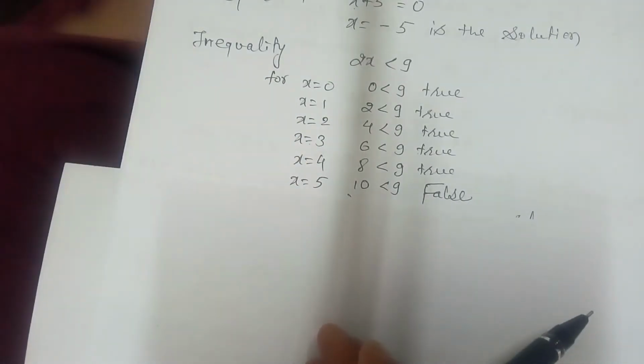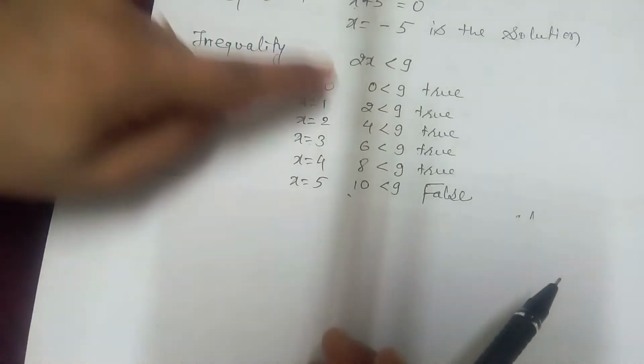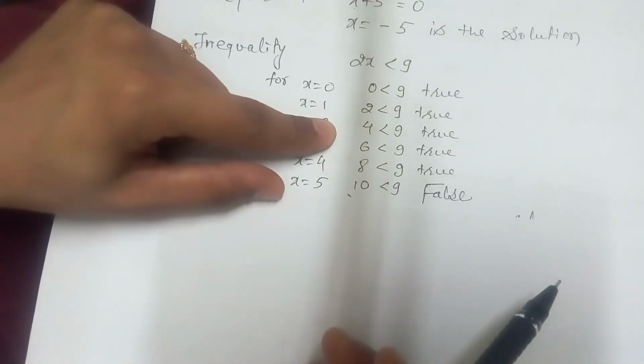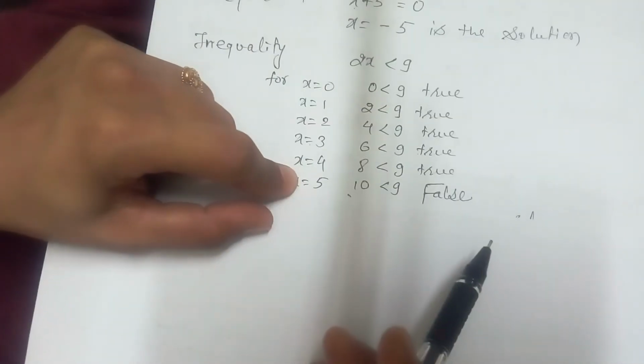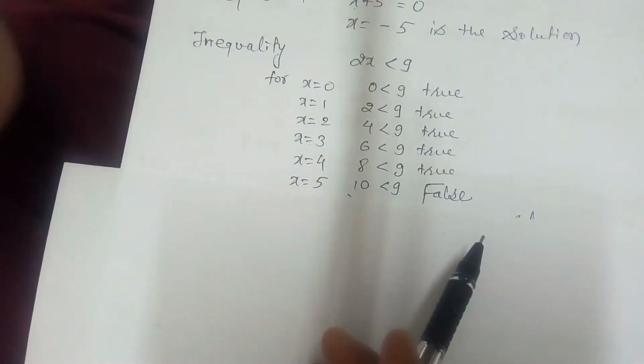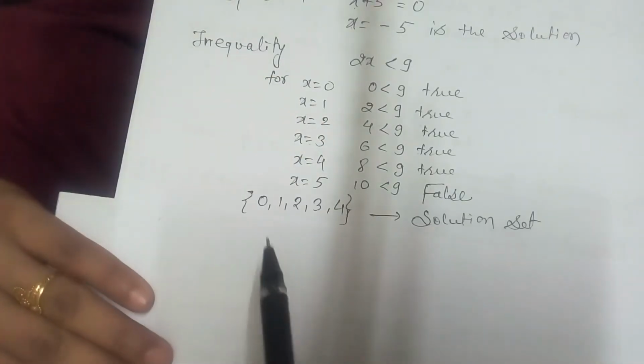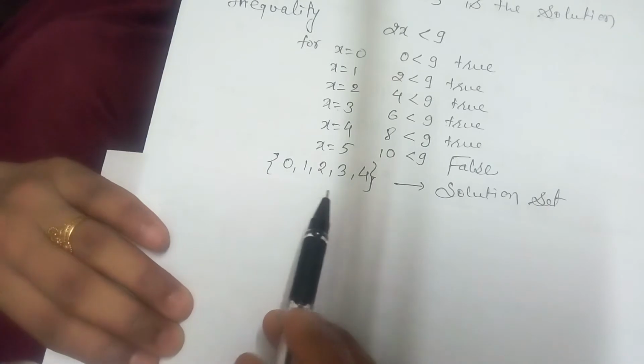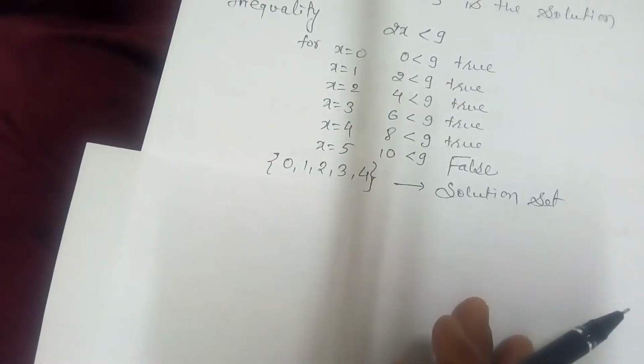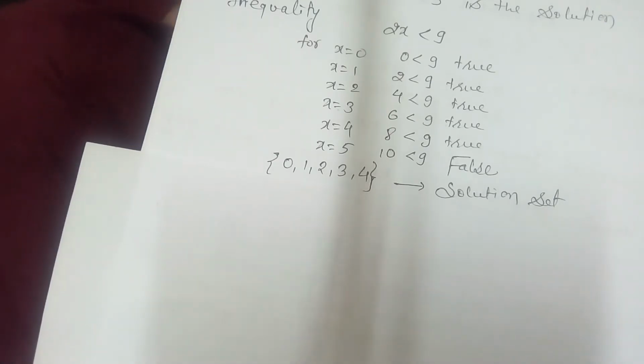These values of x, which make the above inequality a true statement, are called solutions of the inequality, and the set of all the values is called the solution set. Thus, any solution of an inequality in one variable is a value of the variable which makes it a true statement.